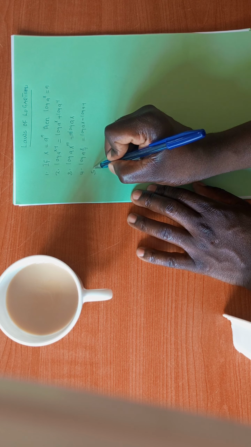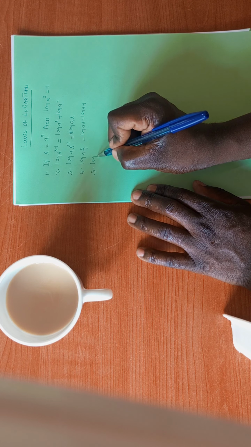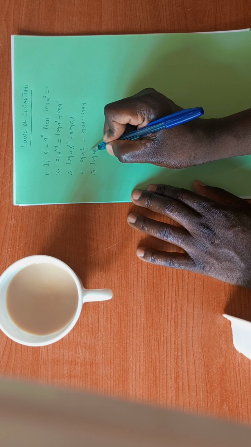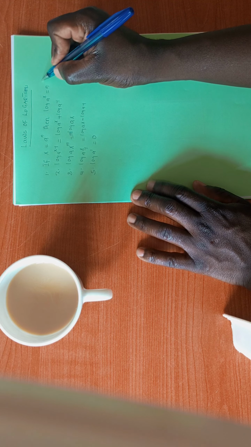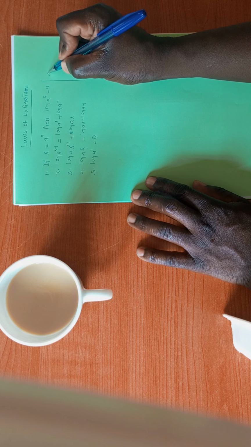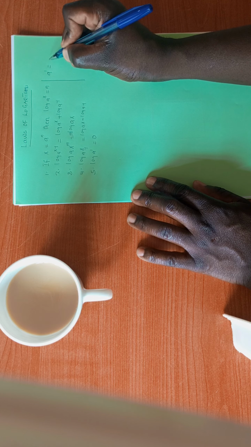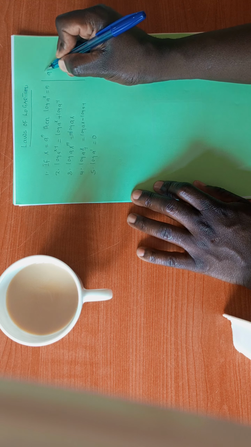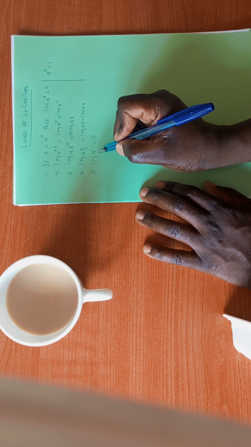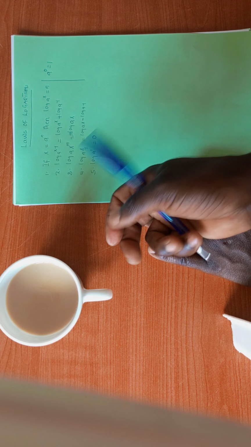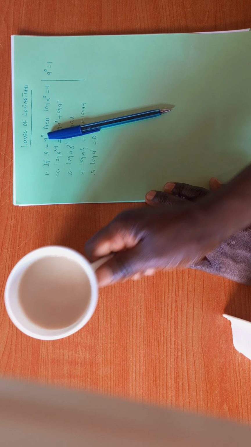Law 5: log base a of 1 is equal to 0, because we know that any number raised to the power 0 is 1.